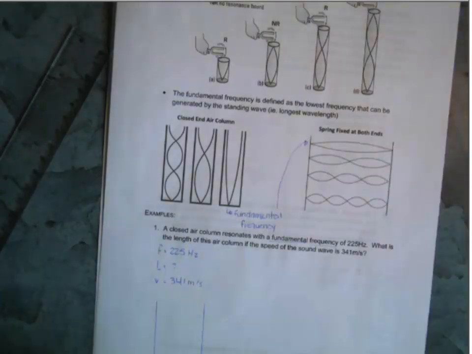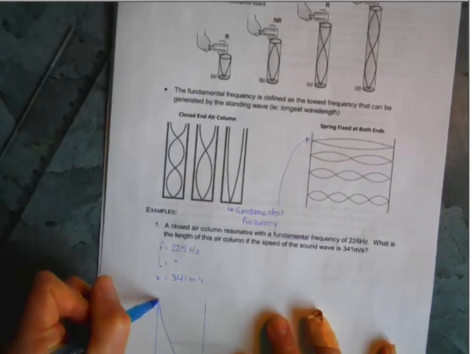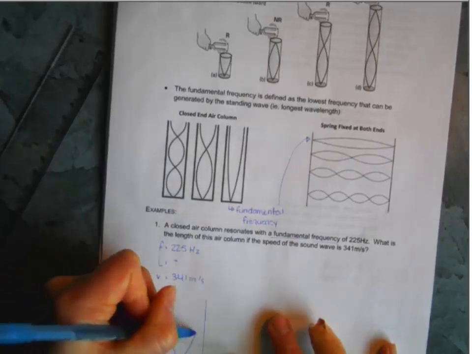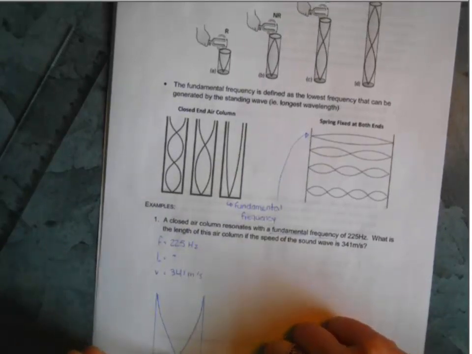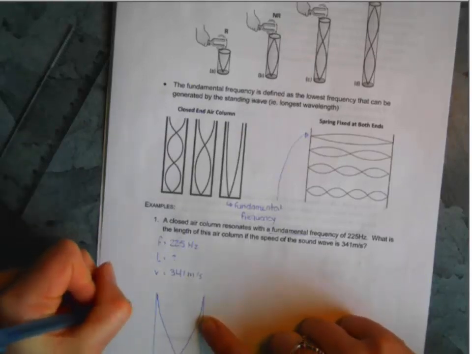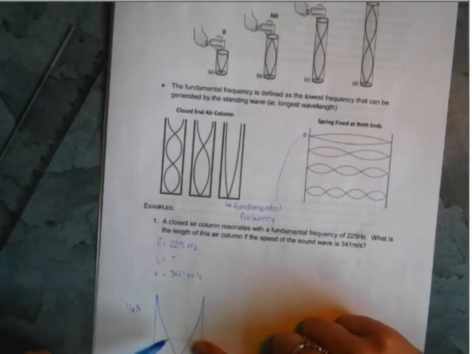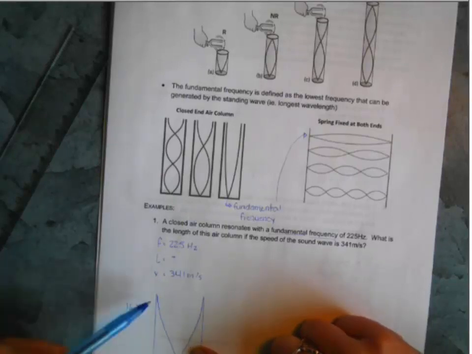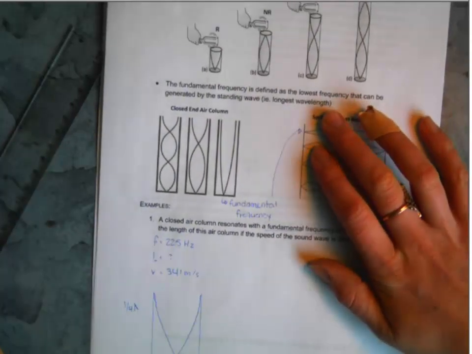Well, in a closed air column, like we just mentioned, we're going to start at a node, and then we're going to move to an antinode. So the fundamental frequency is always going to start with your node and move to your antinode, and that's always going to be a quarter of a wavelength. Essentially what that means is if we can figure out the wavelength, then a quarter of that value will be the length of our tube. Okay, and so that will help us to solve for length.